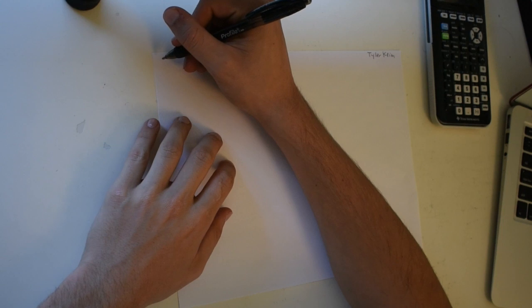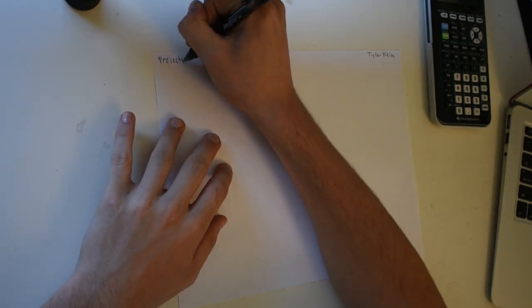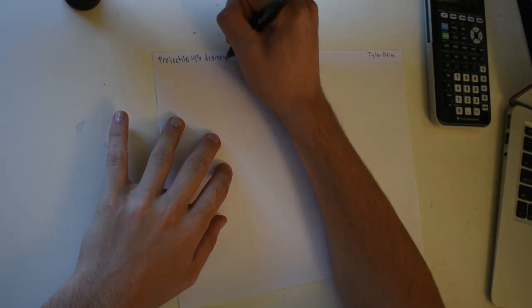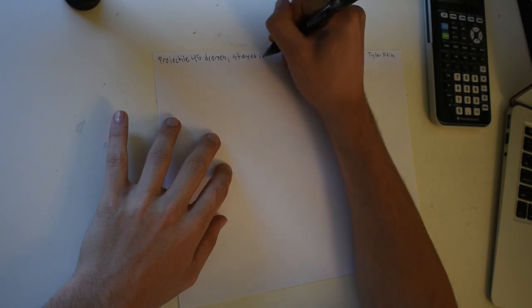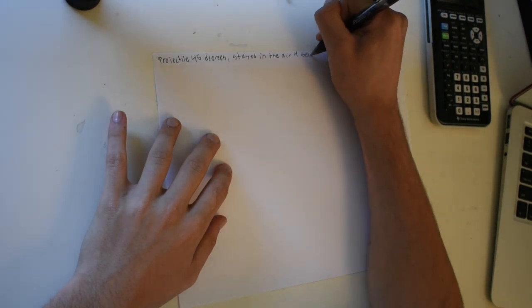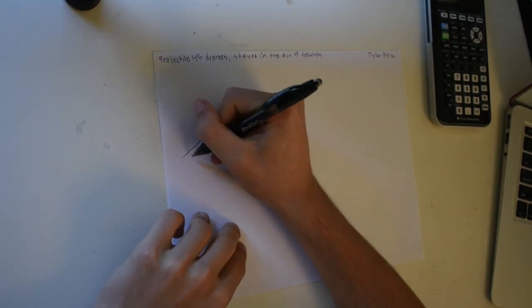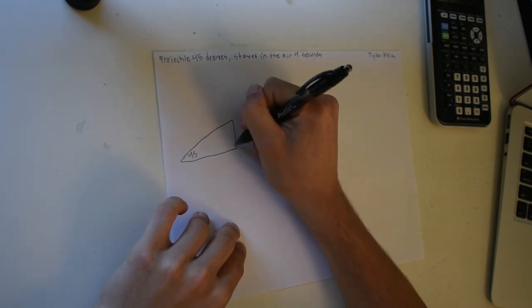So in this problem, we know that the projectile was launched at 45 degrees and it stayed in the air for 4 seconds. So we are going to work from that. Okay, and let's draw a little picture here. We got 45 degrees, and we know it makes a right angle.